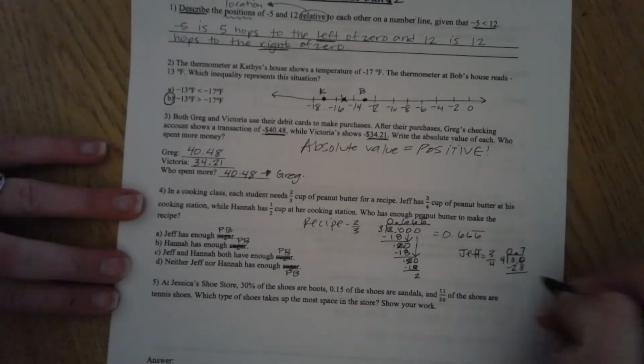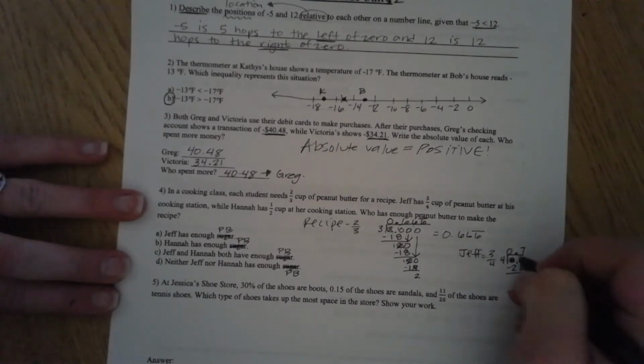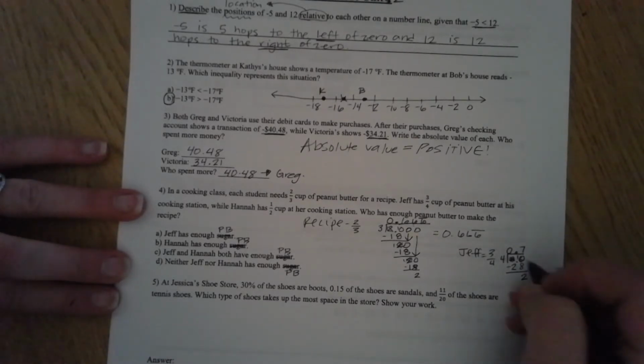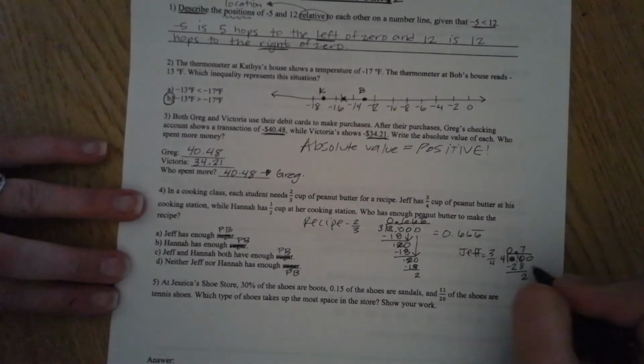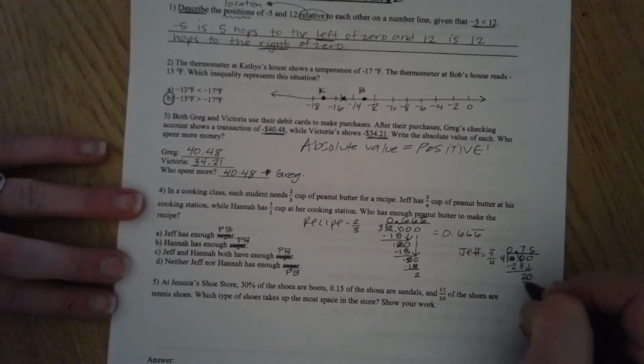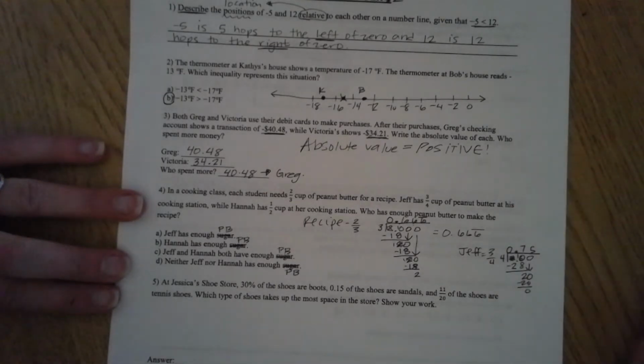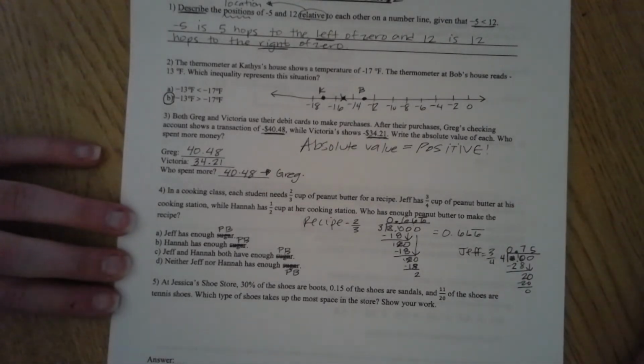It's 28. Borrow from the 3. 10 minus 8 is 2. When I have a number down here, I have to add a 0. Bring it down. 4 goes into 25 times. 5 times 4 is 20. So Jeff has 0.75. That's his decimal.